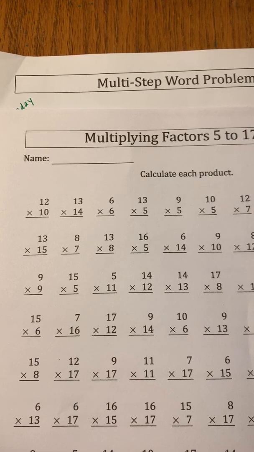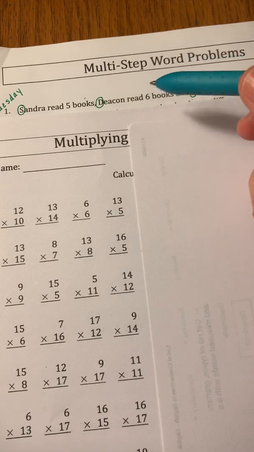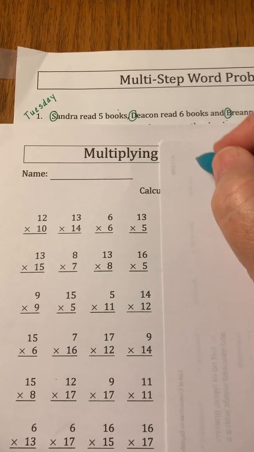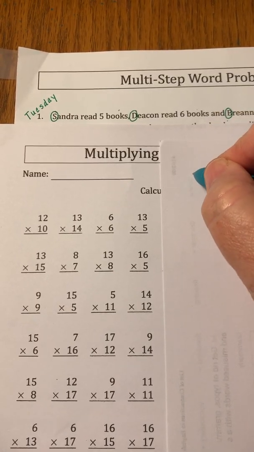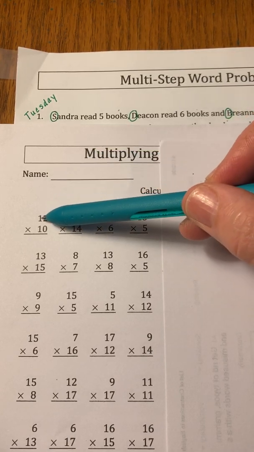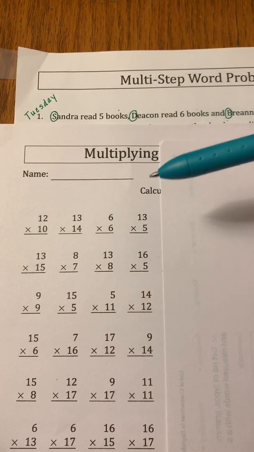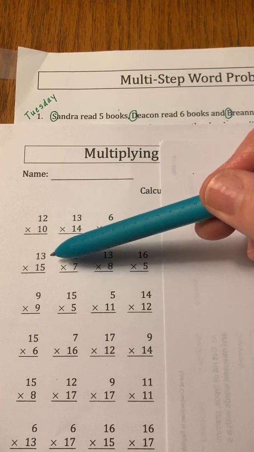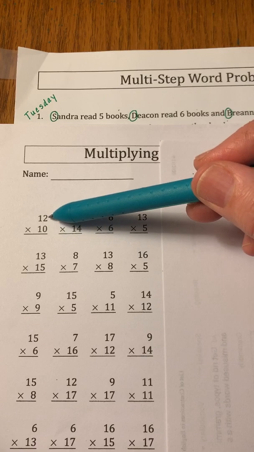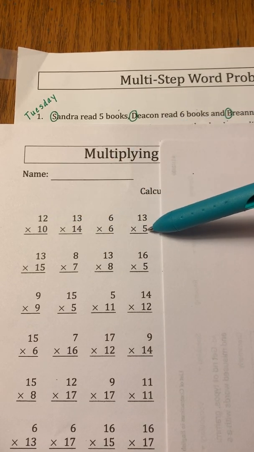Okay, so let's talk about the next level of multiplication. You are practicing and getting good at 1 digit times 1 digit. But look here, what if it's 2 digits times 2 digits? I wanted to show you some of these. So let's save these for now. Let's talk about this kind, 2 digit times 1 digit.